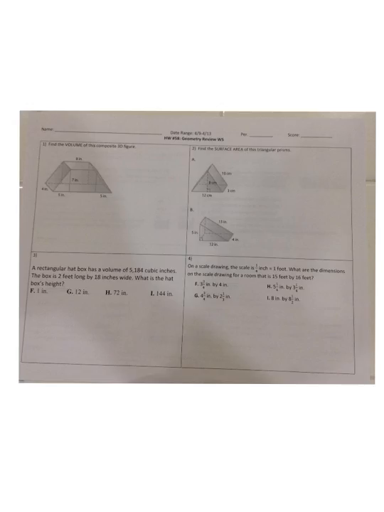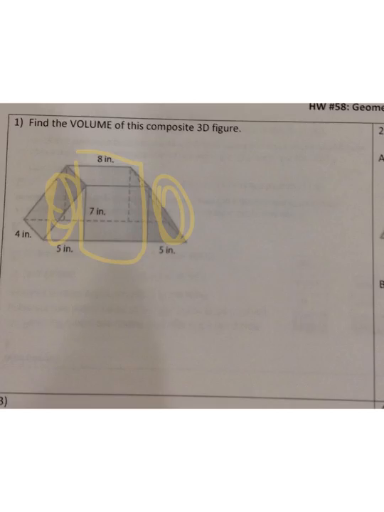Turn the page, make sure you are making full corrections and showing all work for each problem. Number 1, find the volume of this composite 3D figure. So I went ahead and highlighted, we have 2 triangular prisms and a rectangular prism. You're going to want to find the volume of each separately and then combine them.